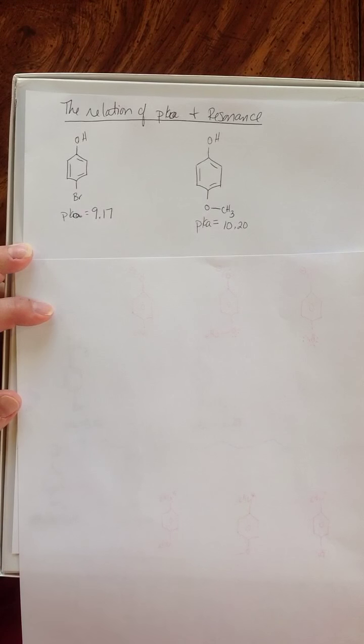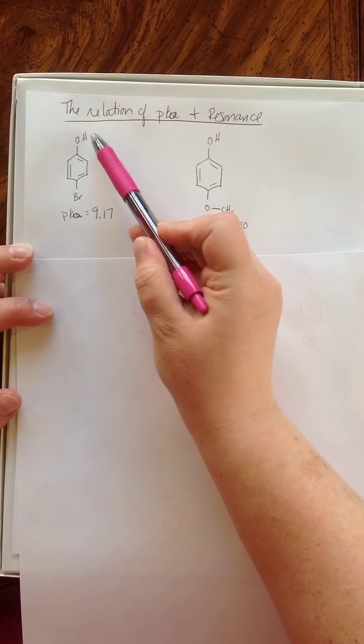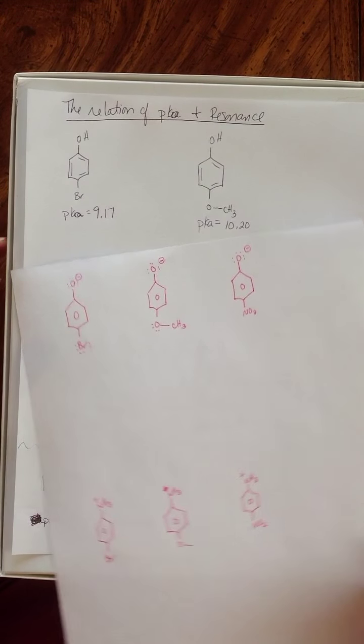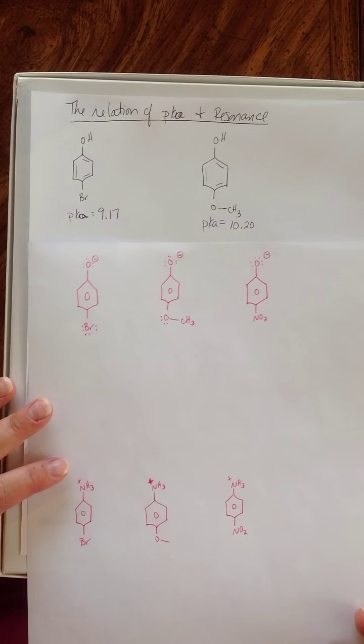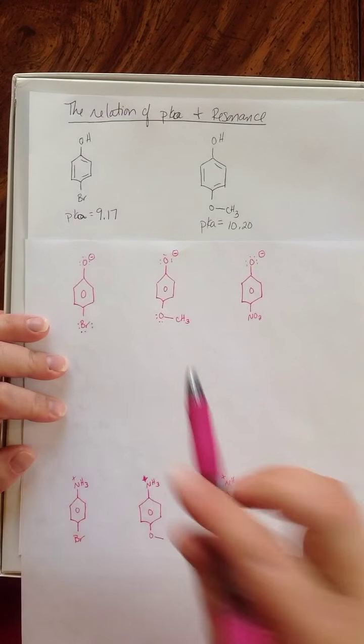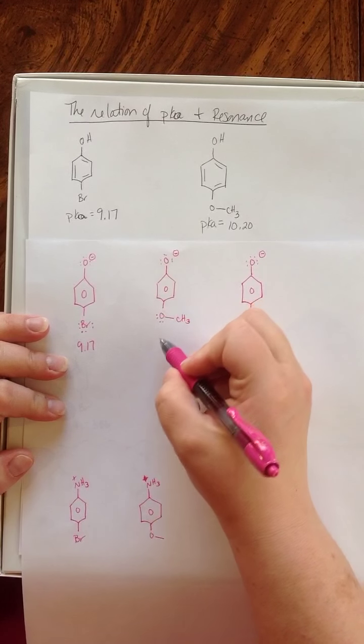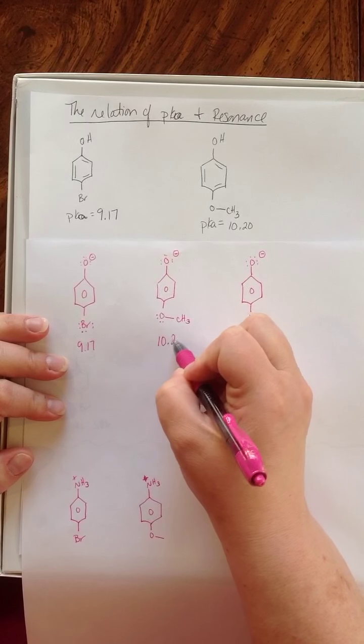Whenever you're looking at the acidity of a particular compound, what you really need to do is take the hydrogen off and look at what's left. So really what we're looking at is the stability of the conjugate base of this particular acid. And the acidic portion of this is obviously this hydrogen that's attached to the oxygen there. Here we go. I want to look at these two and then we'll predict this in just a minute. So this is 9.17 and here we've got 10.20.